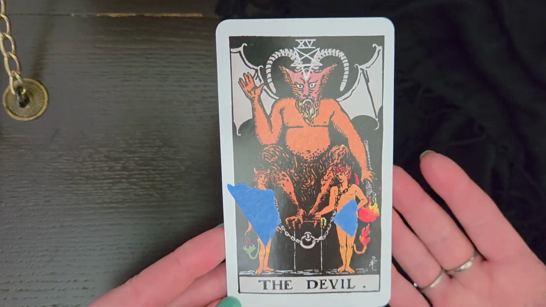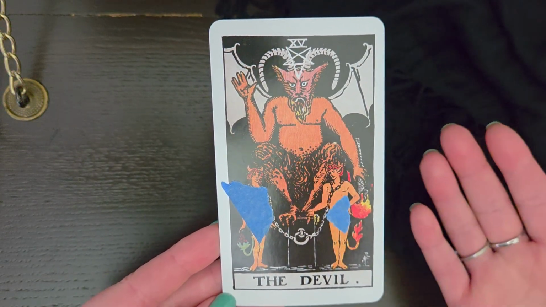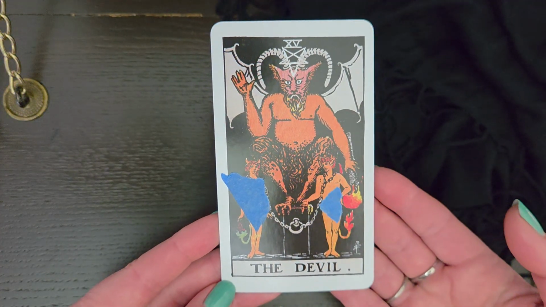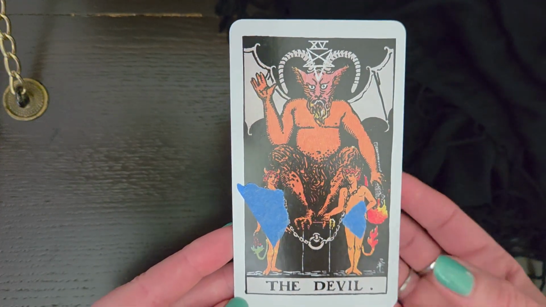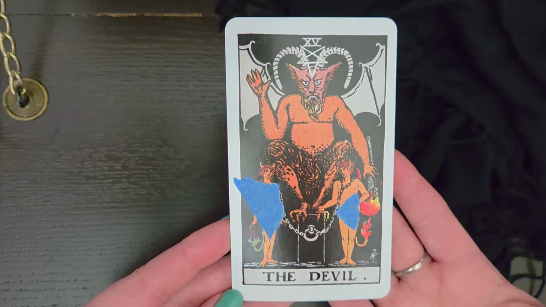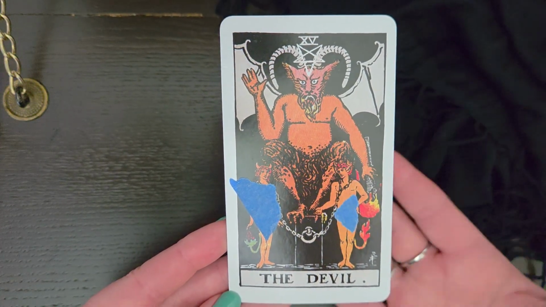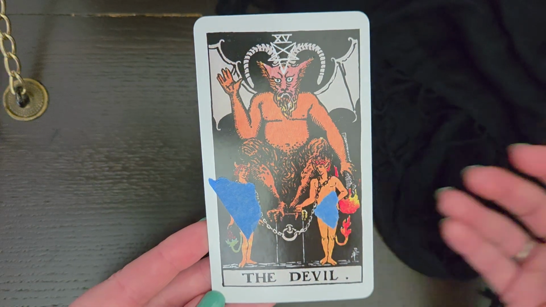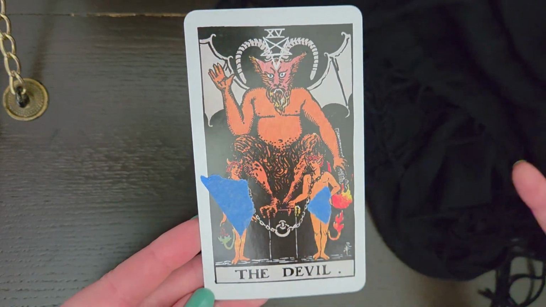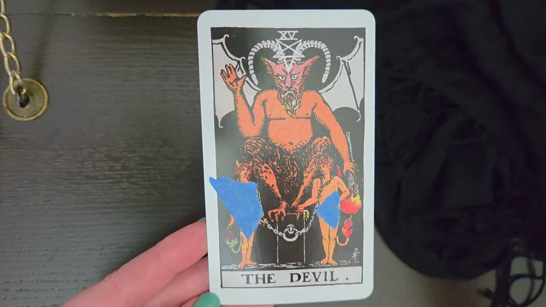The Devil card is challenging us to face uncomfortable truths so that we can reclaim our power and live more authentically. So although it is a scary card to show up, it really may be one of the most helpful cards, especially if we're headed down the wrong path. And what I love about this card is that it isn't the end-all be-all. It isn't, you've messed up and it's too bad.